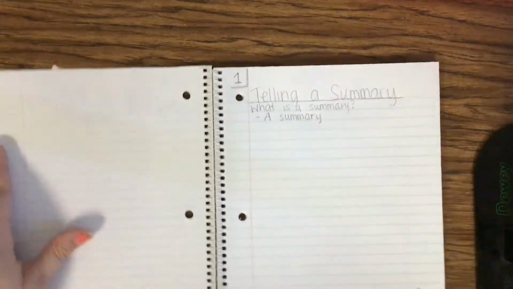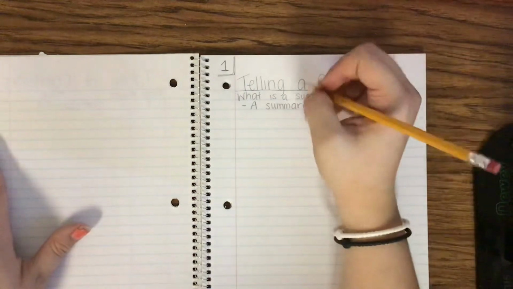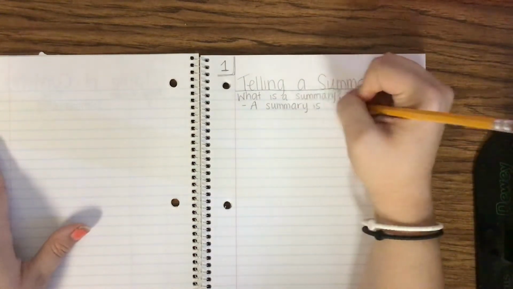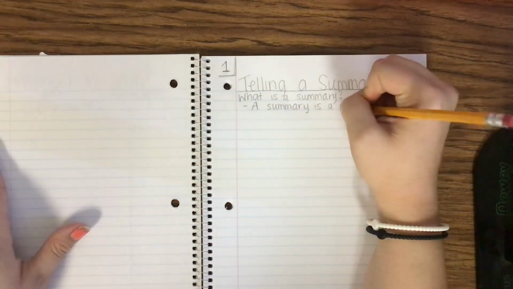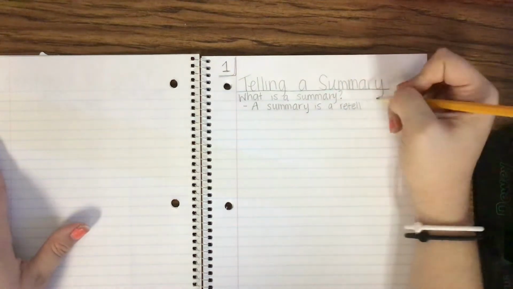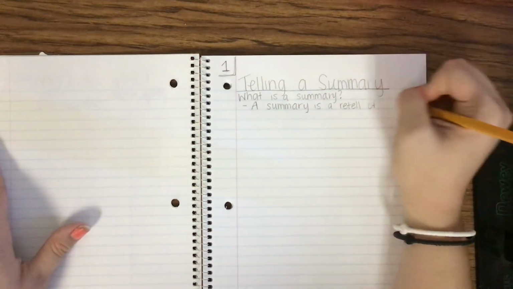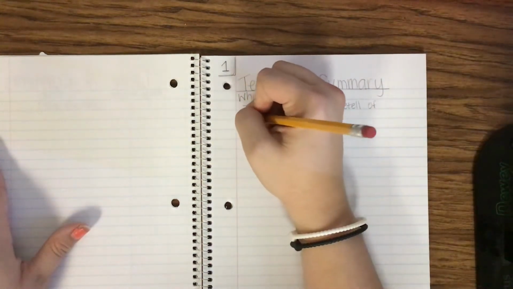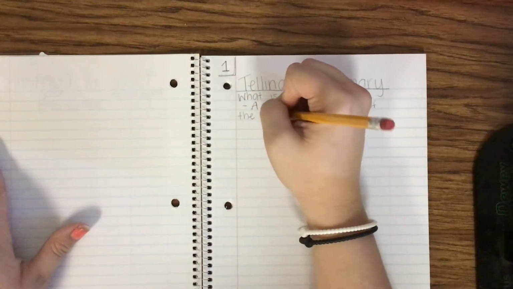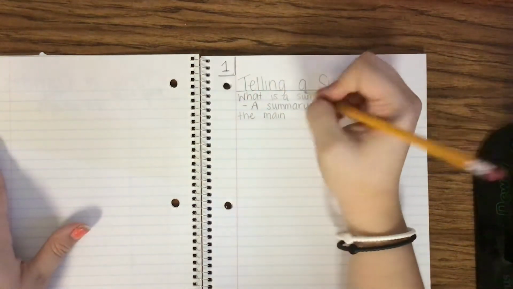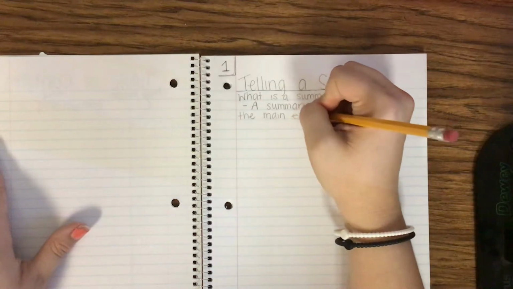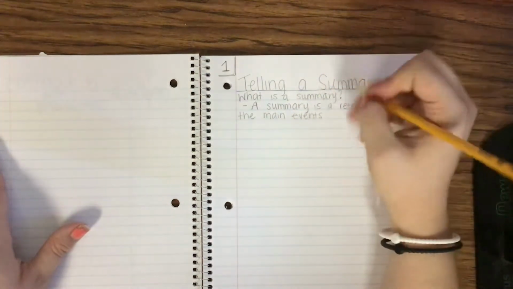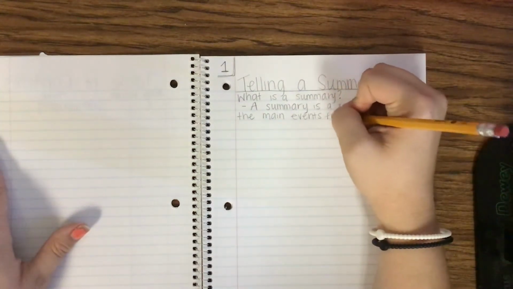Make sure you can see this. Yes, a summary is a retell of the main events, the important word, main events, from the story.